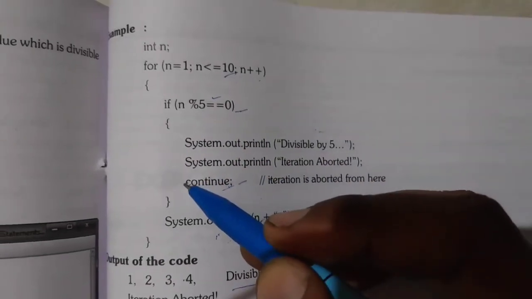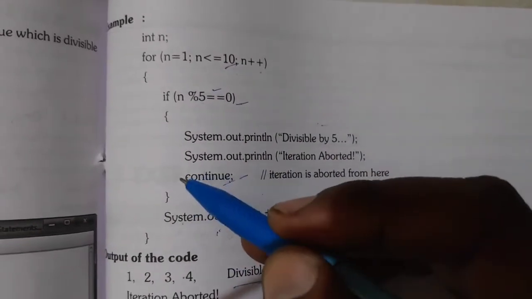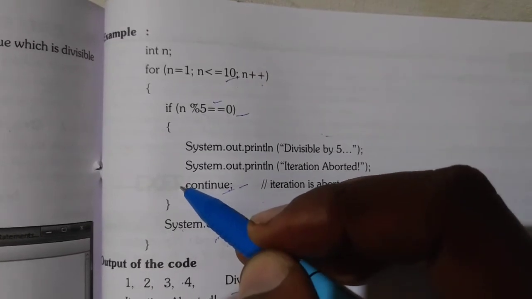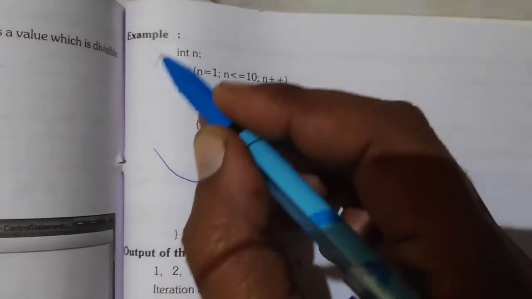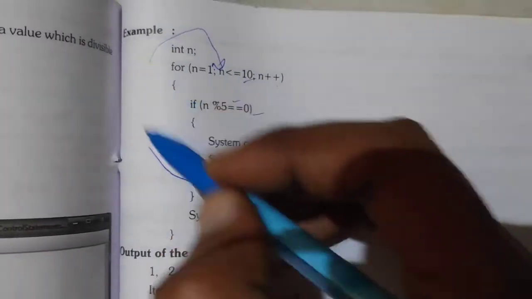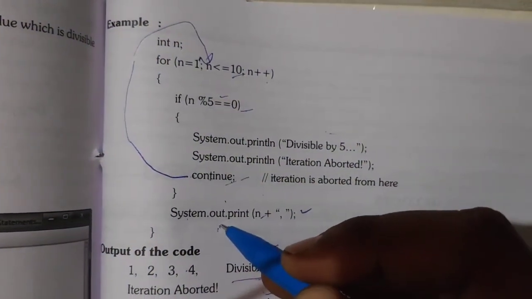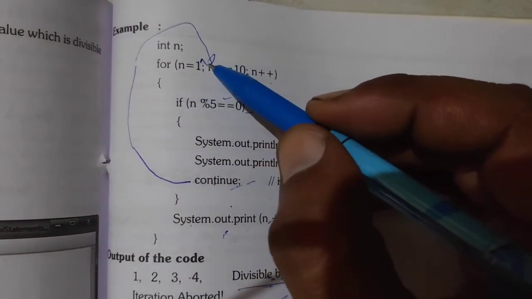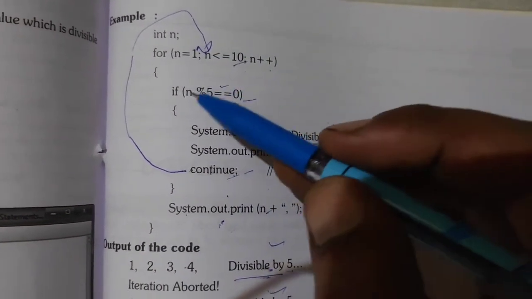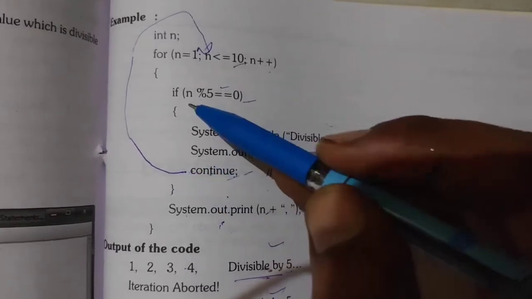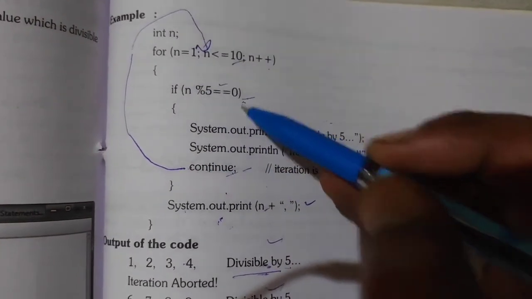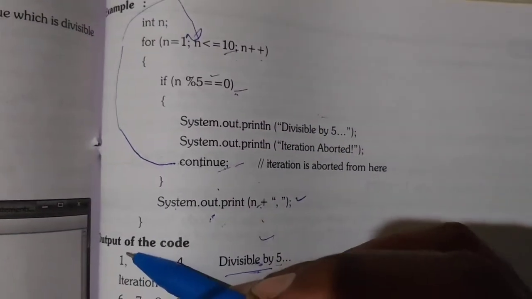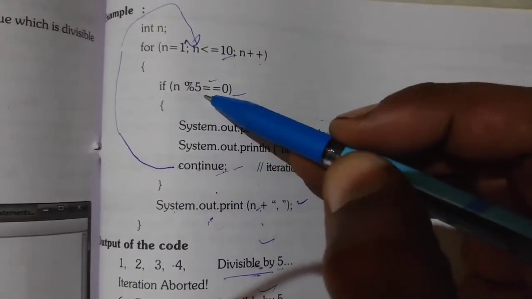And whenever the continue keyword comes here, the control will be transferred from here back to the next iteration. So control will not go to the next statement when the continue keyword occurs, so the print statement will be skipped. The continue keyword will transfer the control to the next iteration. So this is the working of the continue keyword in Java.